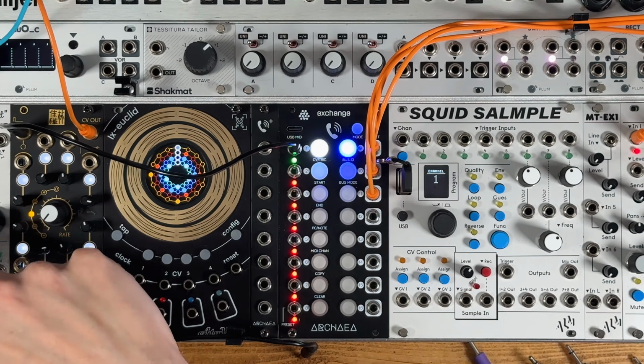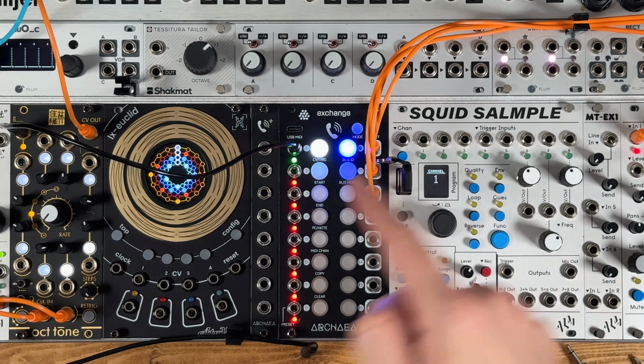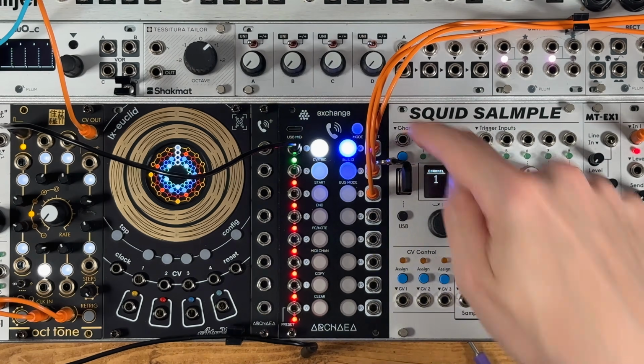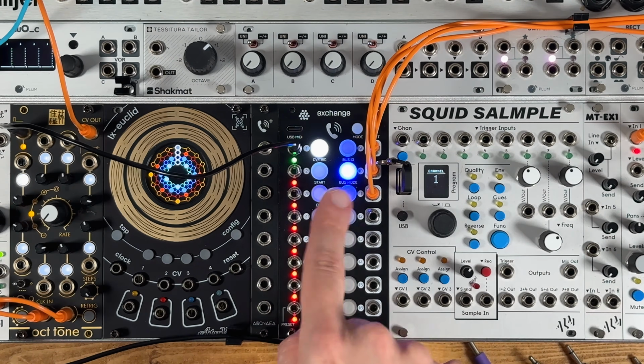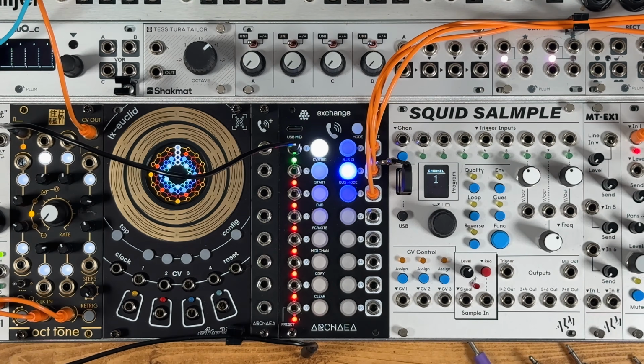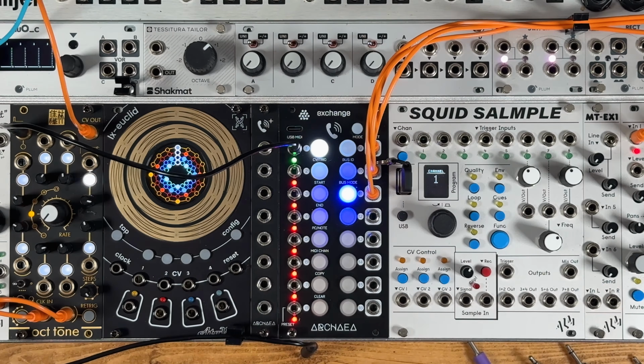So if we just get the sequence going again, these gates are being fed through to trigger the envelope on the first voice. If we switch to preset 2 in Bank 3, we're now routing those gates to my second voice, and preset 3 to the third voice. So these voices are all off screen.